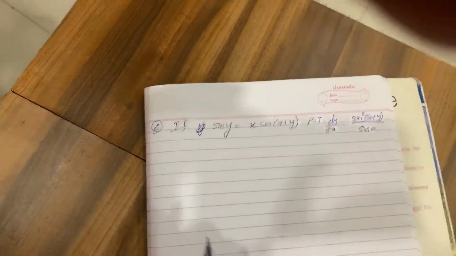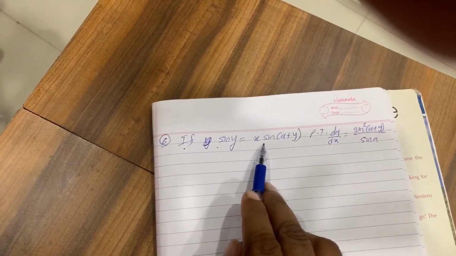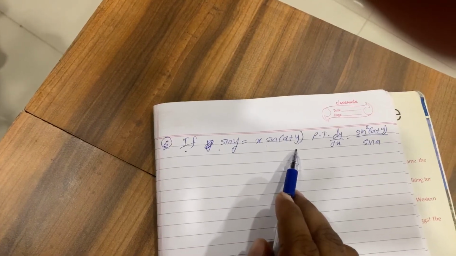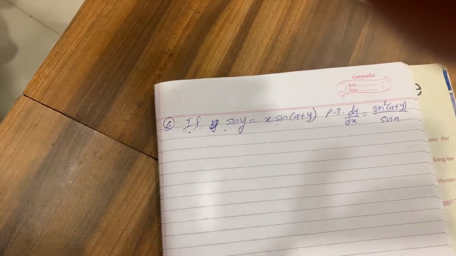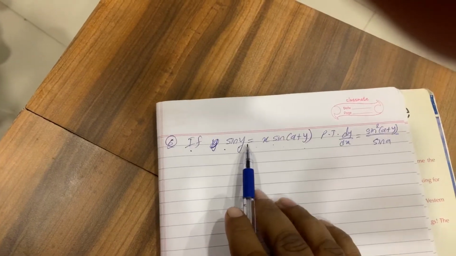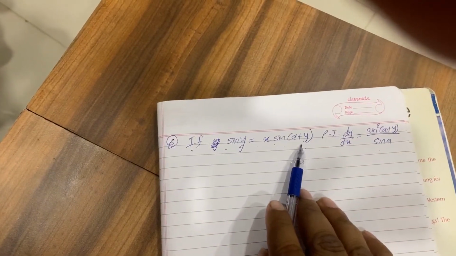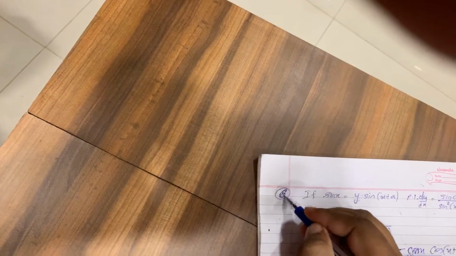Next question. Okay, kids, I want you to try this on your own. The question is, if sine y is equal to x sine of a plus y, prove that dy by dx equals sine square of a plus y over sine a. How many of you think that we should make y as a subject here? No, sir, y cannot be made a subject here. But clearly, last time in sum number 6. This is sum number 7.